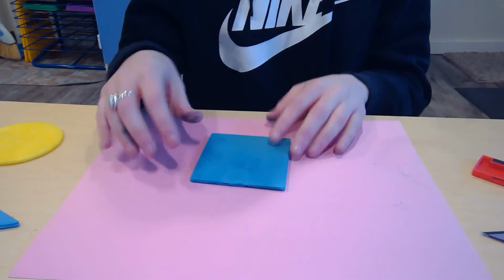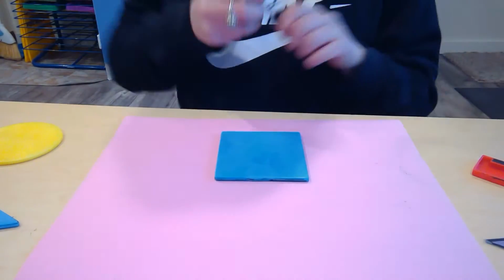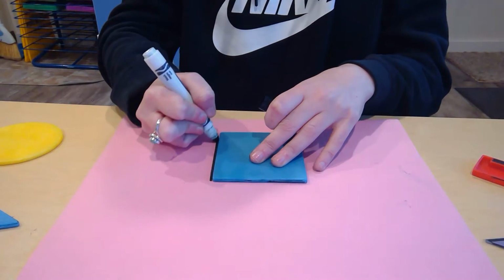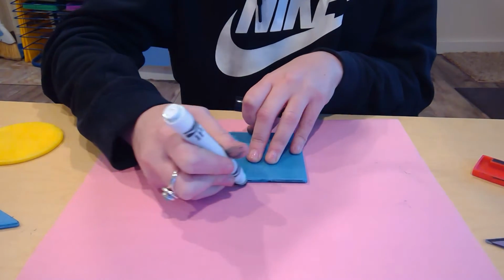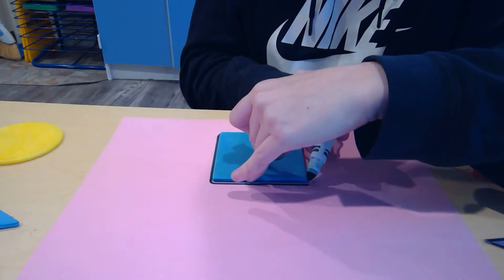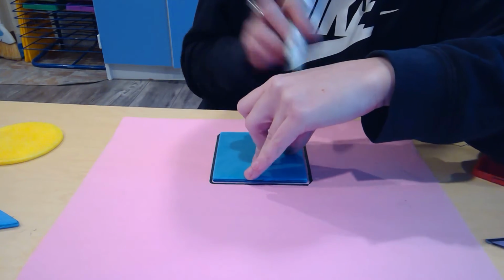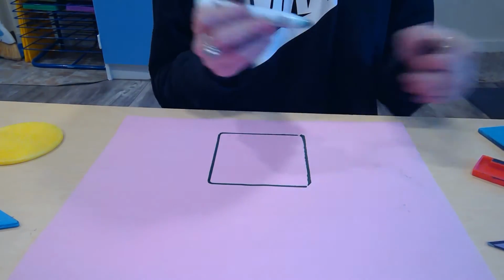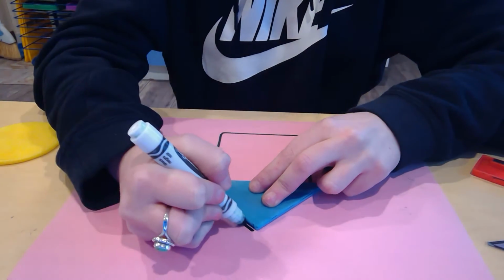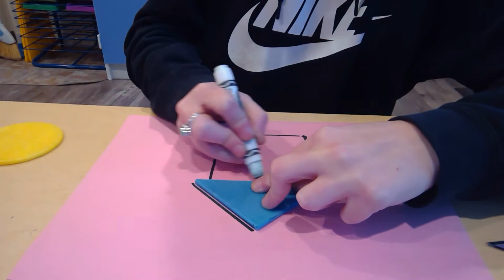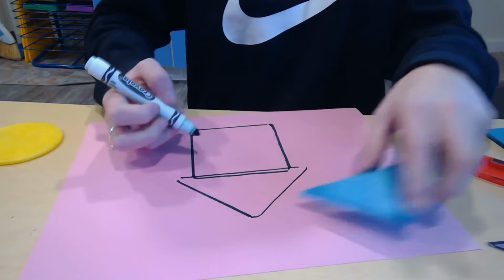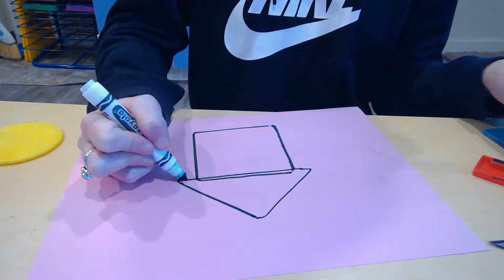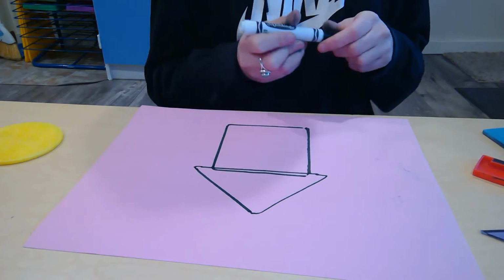I am going to start with my square. So I'm going to set it right here. And this is really helpful, especially if you're learning how to draw and how to trace and how to recognize different shapes. So there's an endless amount of projects that you guys can make for this. I'm going to start with a square, then I'm going to go to my triangle. Maybe some of you guys can guess what I might be making out of these shapes.